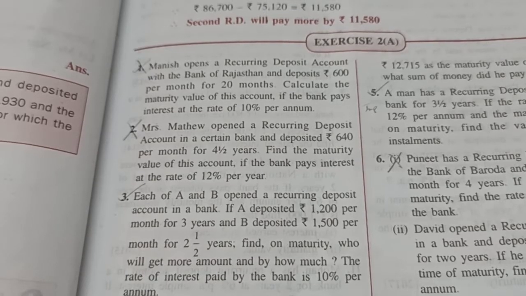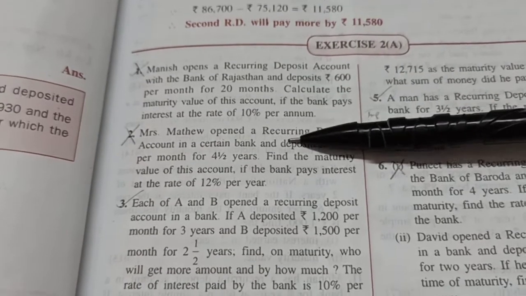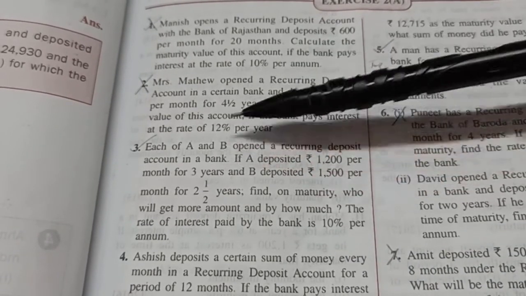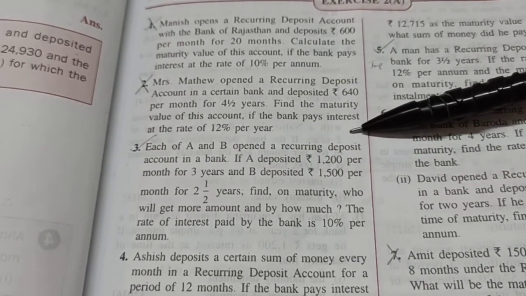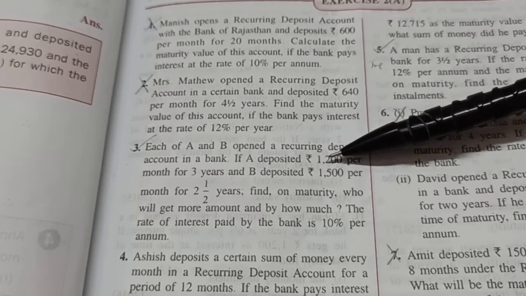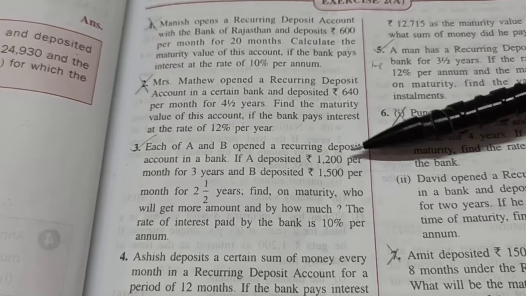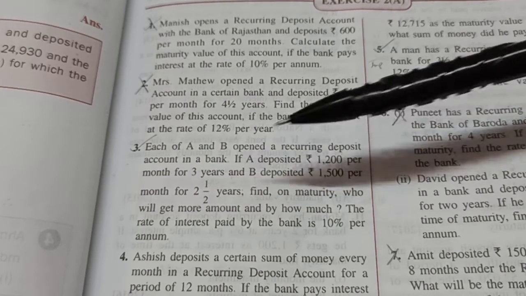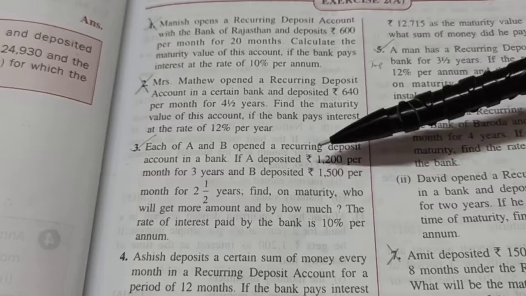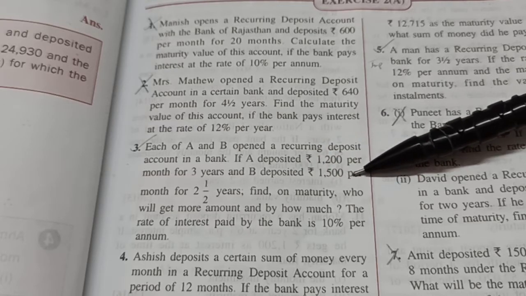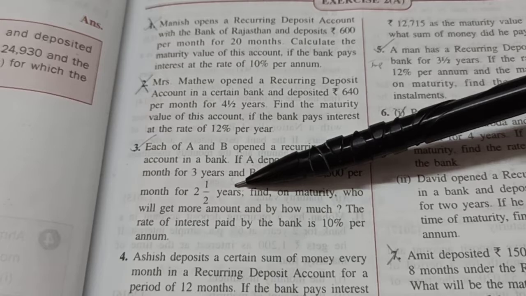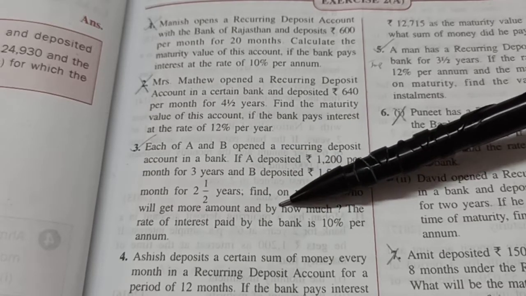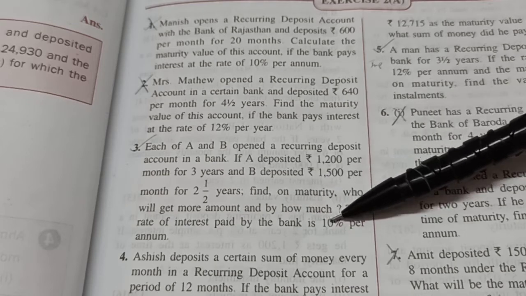Let's start with exercise 2A. Cancel questions 1 and 2, which are very easy and of the same type. The third sum. There are two people, A and B, both have an RD account. A deposits 1,200 per month. So that's the value of P. For 3 years, that's 36 months. On the other hand, B deposits rupees 1,500 per month for 2.5 years. So that will be 30 months. On maturity, who will get more amount and by how much? Rate of interest is same, 10% per annum.